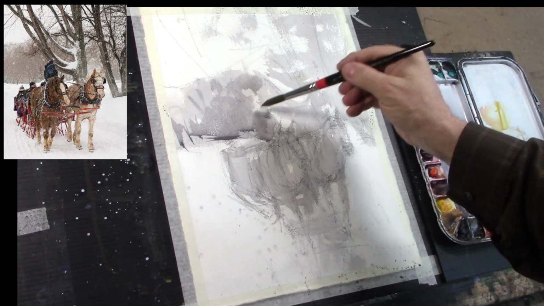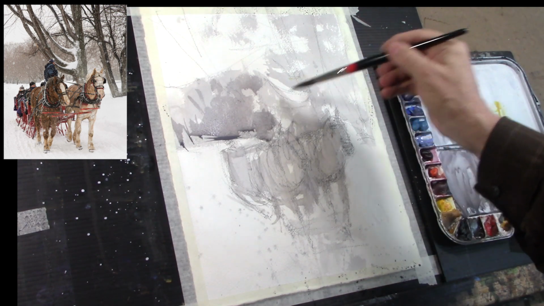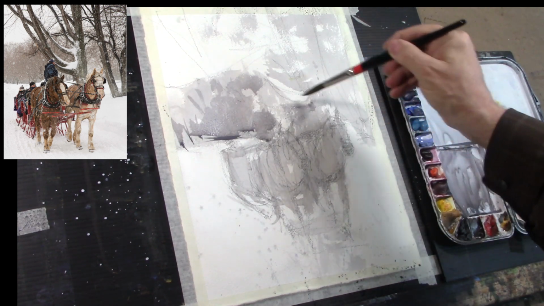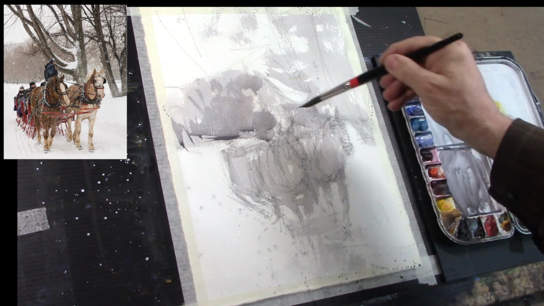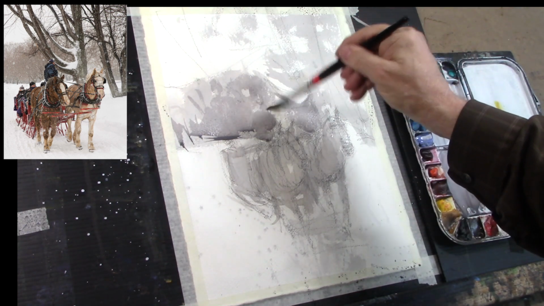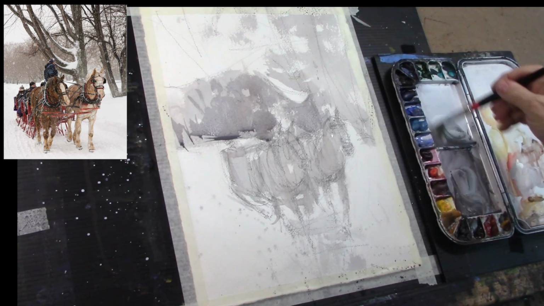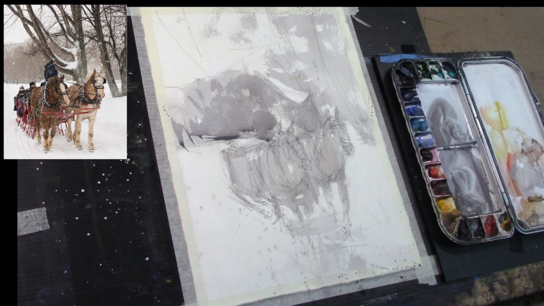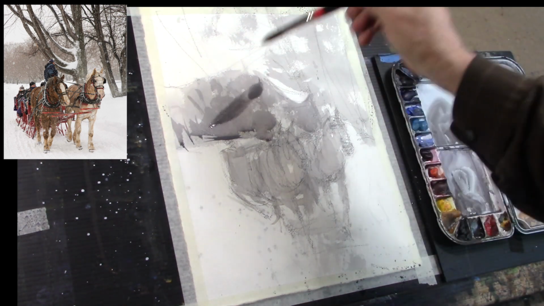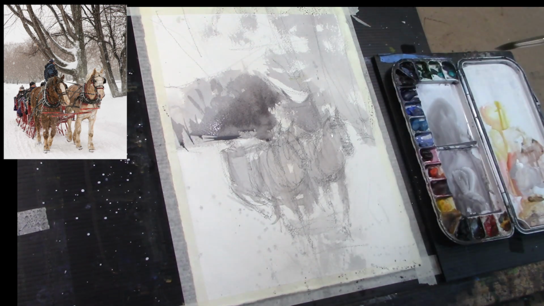And find the whites that are important. Maybe a little bit of a graded application. Build it up a little bit.